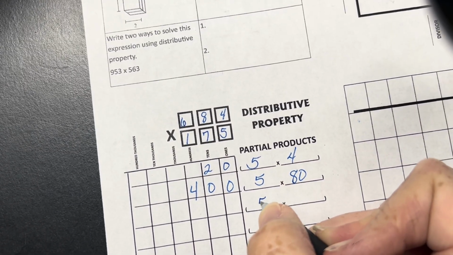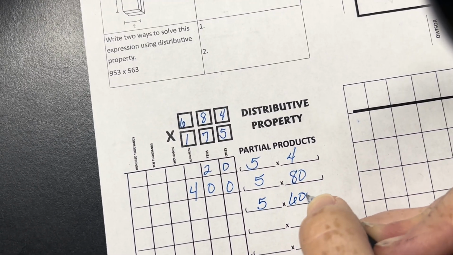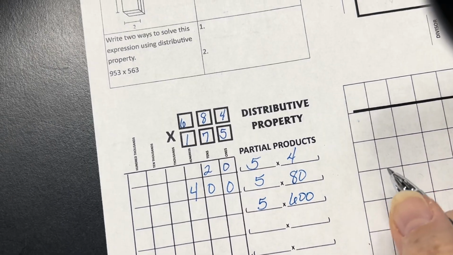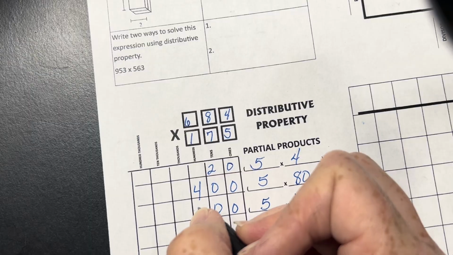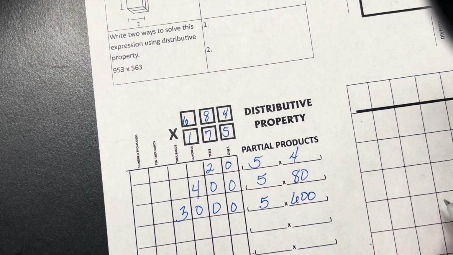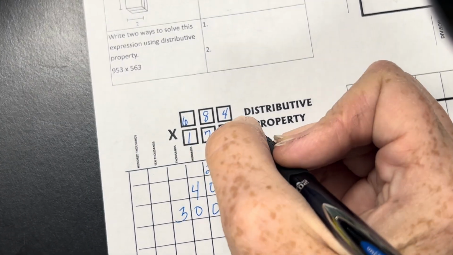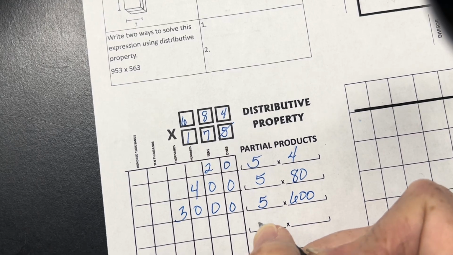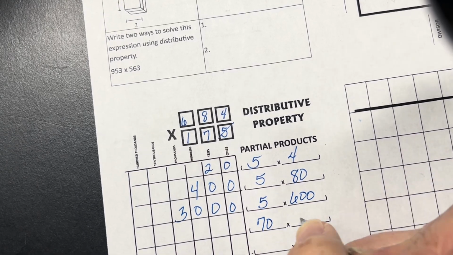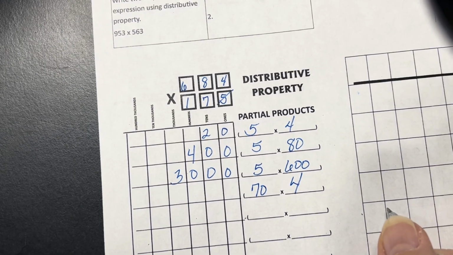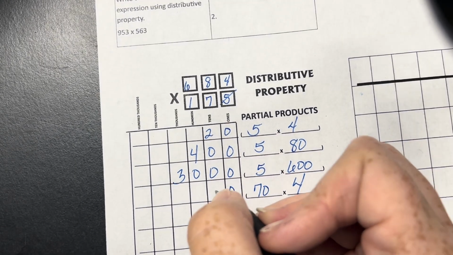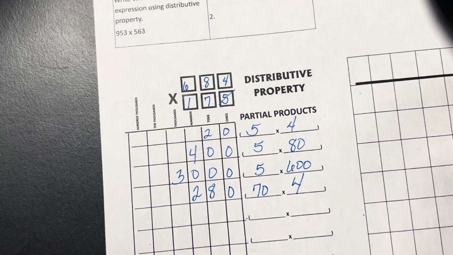Then we have 5 times 600. 5 copies of 600. 5 times 6 is 30. Add 2 zeros, 1, 2, and then we have that 30. 3,000. Okay, we're done with the 5. Now we're on the 7, which has a value of 70 because it's in the tens place, times 4. 7 times 4, 28, and add a placeholder, 280.